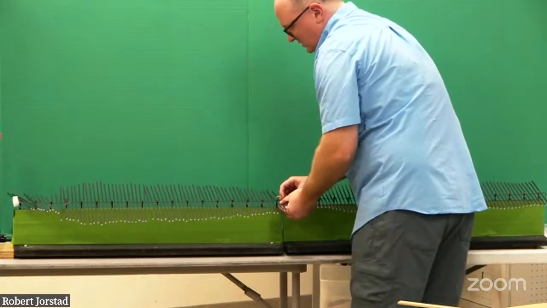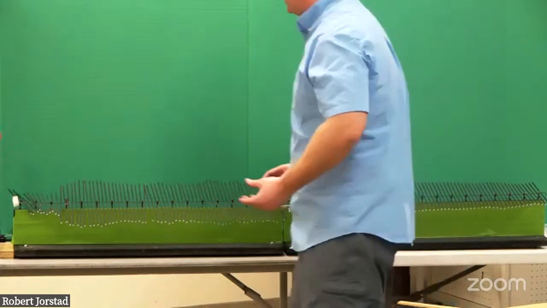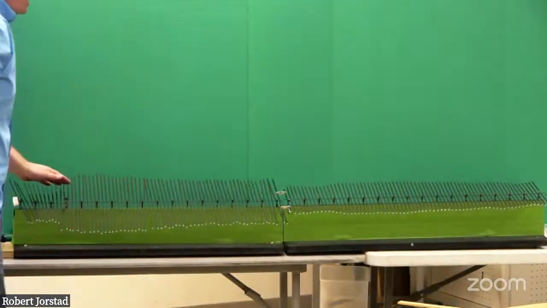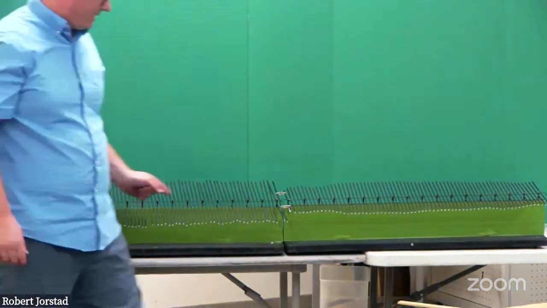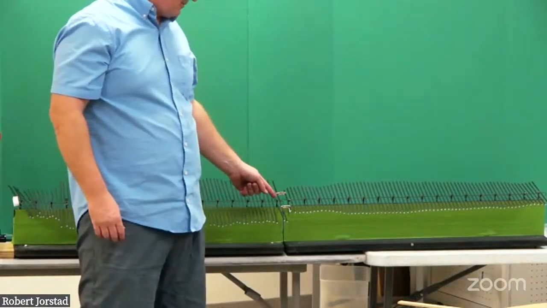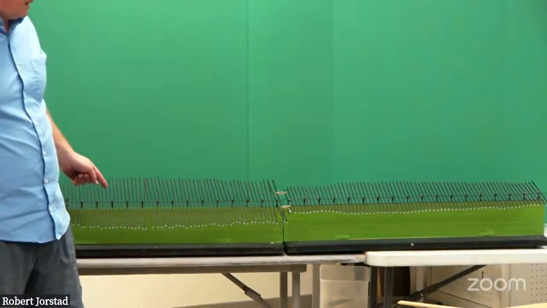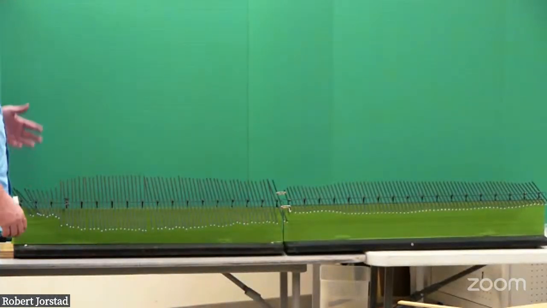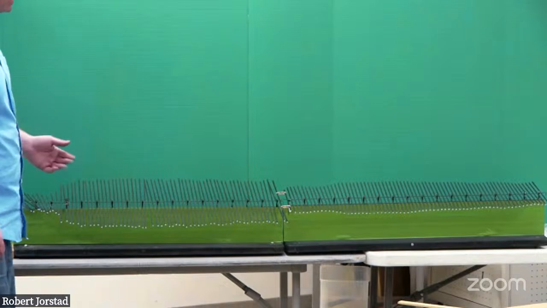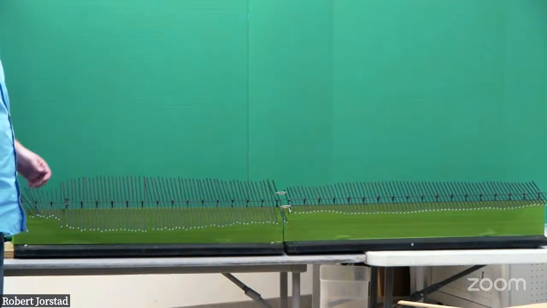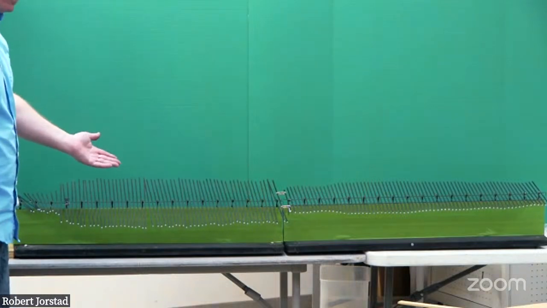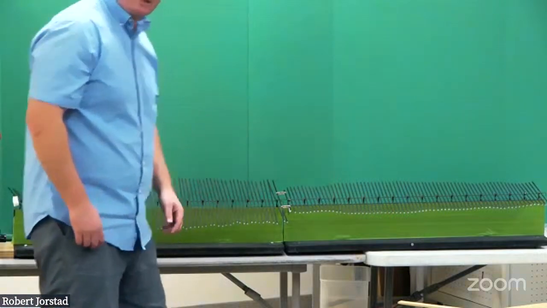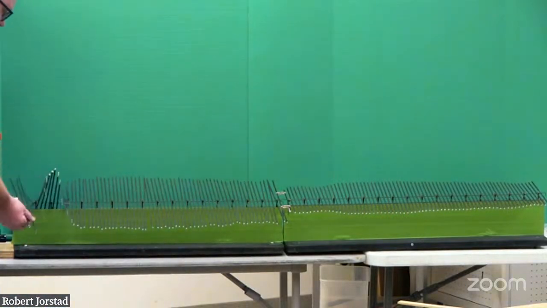So now I want you to think, what will happen to the wave when it hits this spot? Some of the wave will reflect and some of the wave will be transmitted. And I want you to think about what should happen both to the speed of the wave and to the reflection. Does it get inverted or not? And the transmitted wave, does it get inverted or not? Here we go.